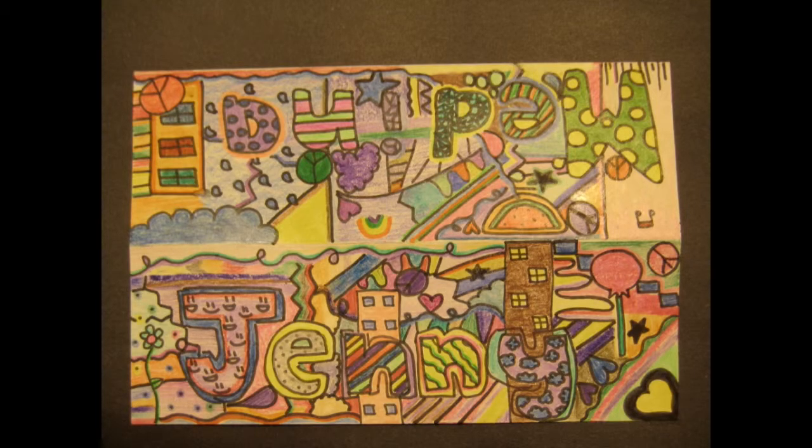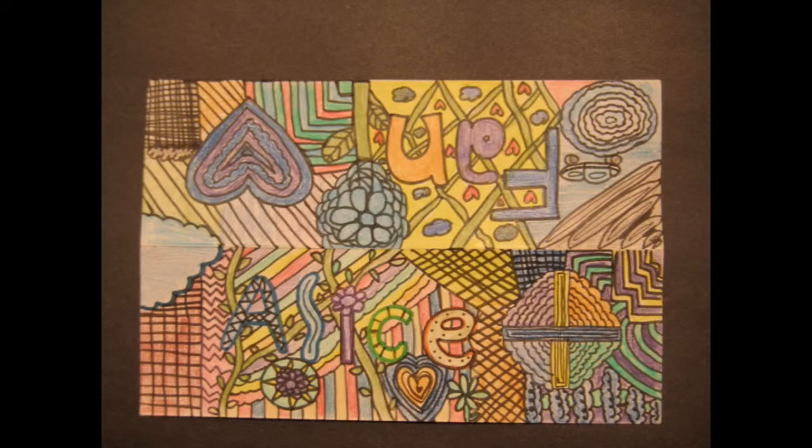Here's another good example by Jenny Medina, and I really love the way she put the designs inside the letters. The clouds inside of the Y, the straight lines inside of the N. The letters are well done. You do not have to do block letters, as you'll see in the next one, but you do need to make sure that you can fit designs inside of them.